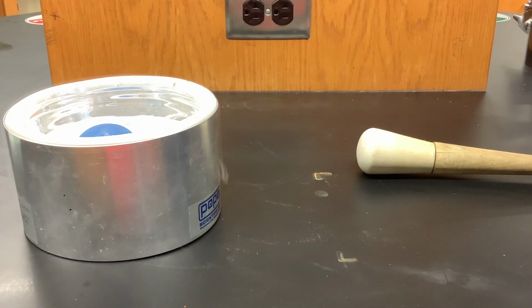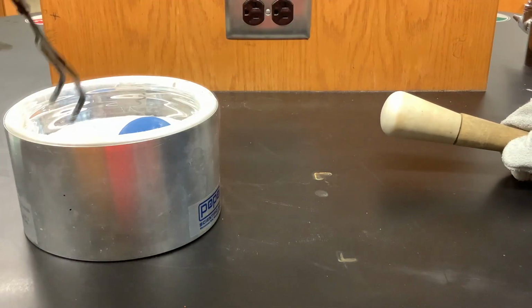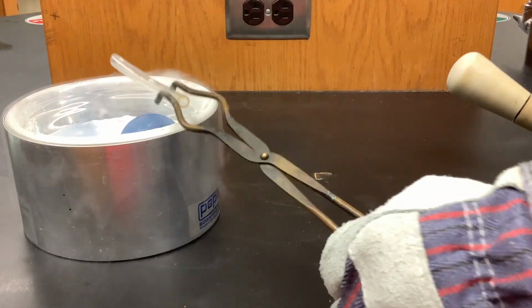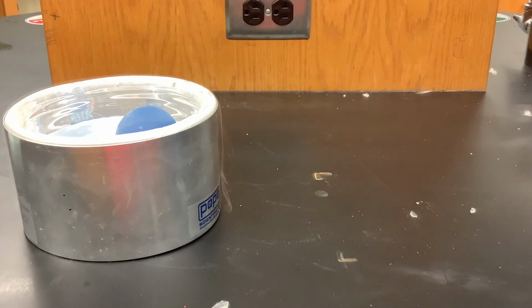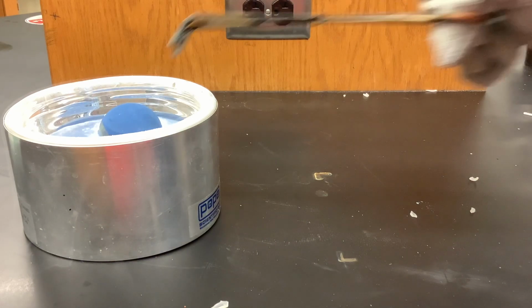So I'm going to be using my hammer, and I'm going to see what happens to my pseudo finger. And you can hear that it shattered completely. So I've lost all the elasticity of that rubber tubing, and I end up with a very brittle substance. So I don't ever want to stick my finger inside of the liquid nitrogen.